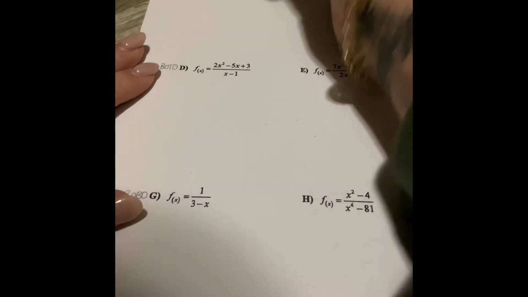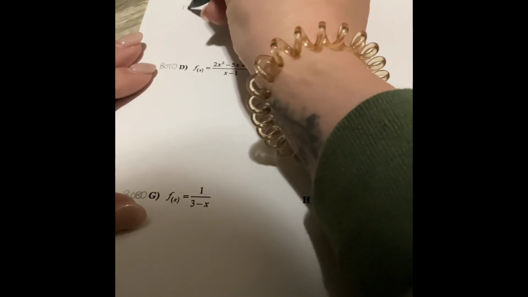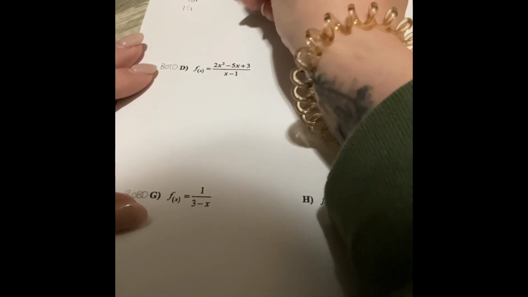So the first one, A, is eats DC because you have x to the first and x to the first. They have the same degree. So to find your horizontal asymptote, you're going to take 1 divided by 1 because technically you can put a 1 in front of both of those x's. 1 divided by 1 is 1, so you are going to have a horizontal asymptote at y = 1.